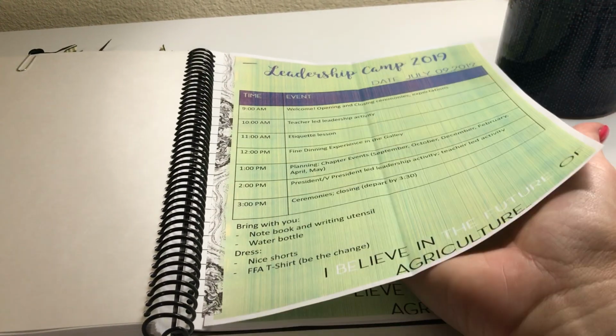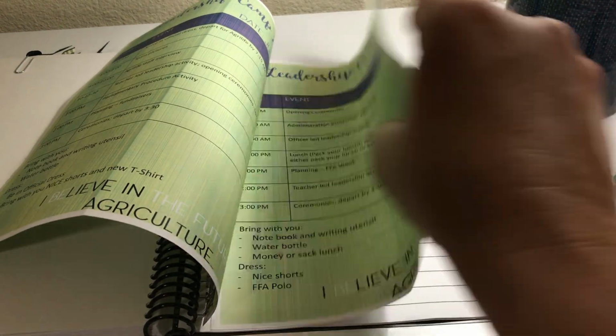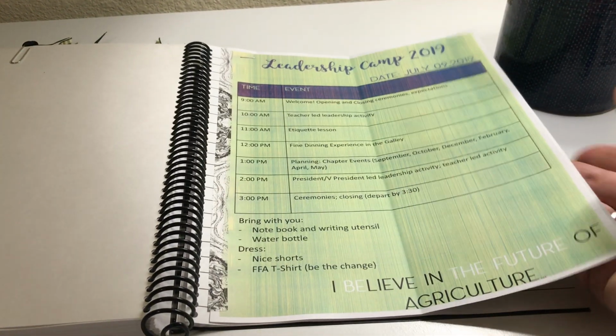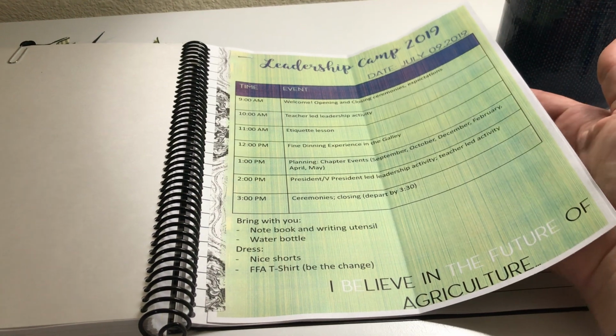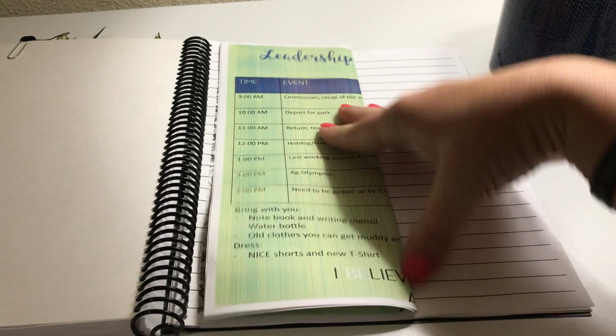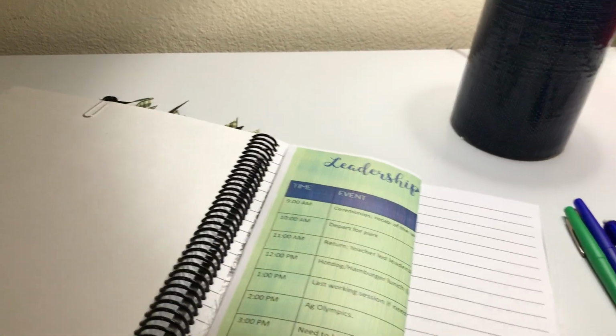And so now I can see the itinerary, what's going to be going on, and then I can make notes about the event on the page here, and that will help me not lose it, and I can refer back to it for next year's leadership camp so that we can improve it. And then I just fold it in half so that when I close my planner, it stays nice and neat and tucked away.